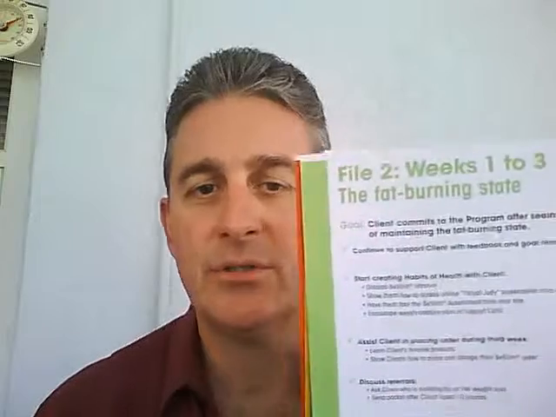From the first folder, after they get through the first 4 days and they're in the fat burning state, you move them into folder number 2, and that's going to be the fat burning state for weeks 1 through 3. As you're keeping them on track, these give you a way to track everything and stay with them through the whole process. Now, what's neat about file number 3: after they've gotten through the first month, you've now placed their second order, you now know a little bit about them, you've built a good rapport, you've got a relationship going with them.